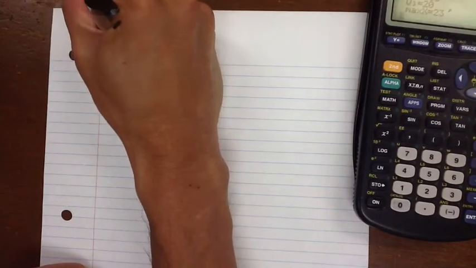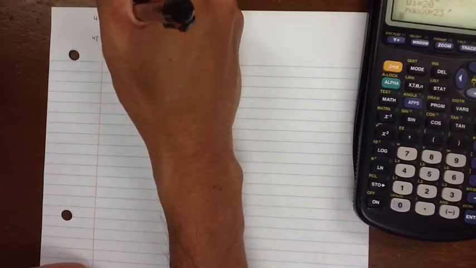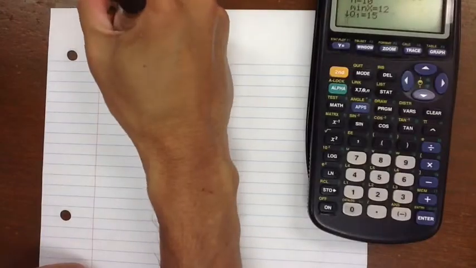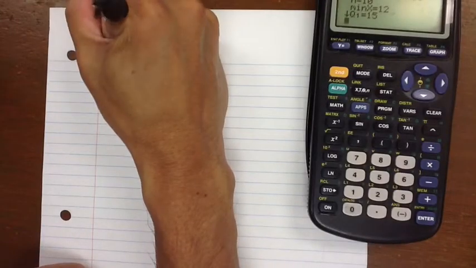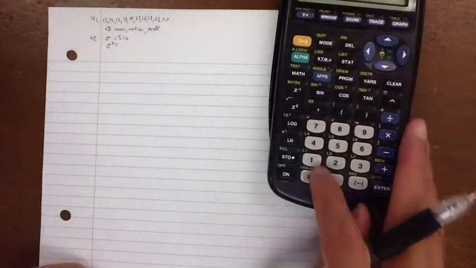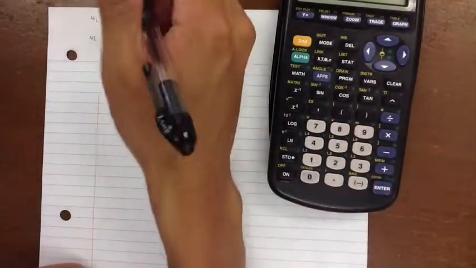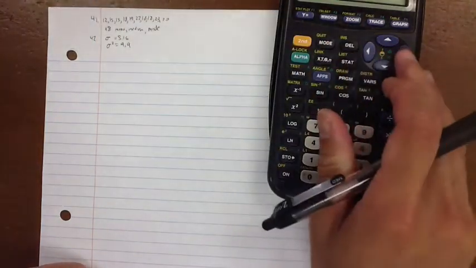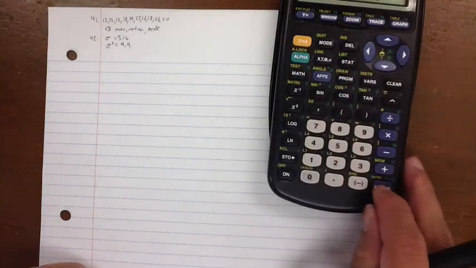For number 42, your standard deviation you found in your calculator was 3.16. To find the variance, that is your standard deviation squared. So 3.16 squared is 9.9 or so.